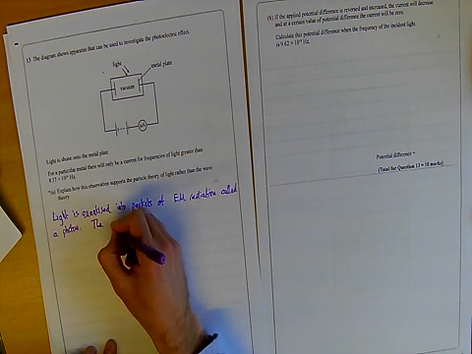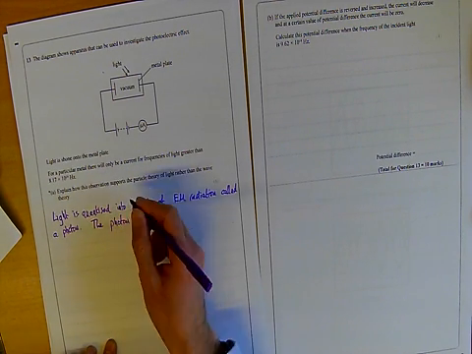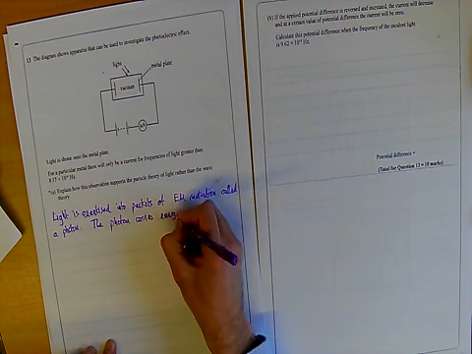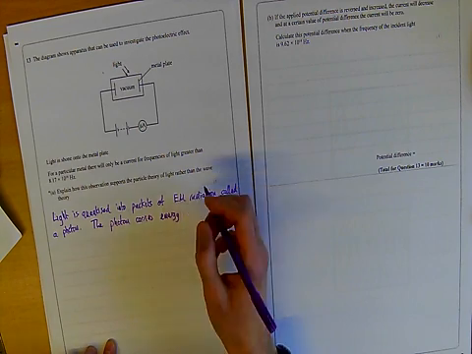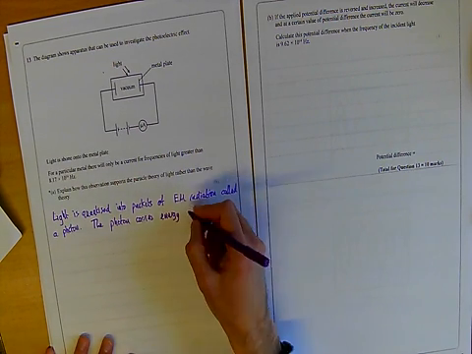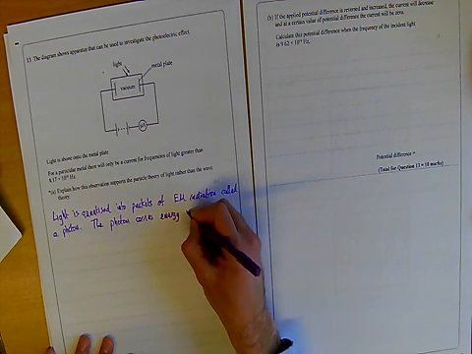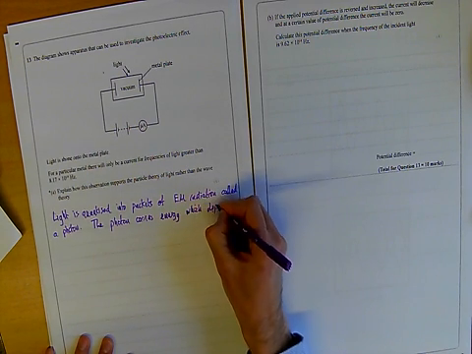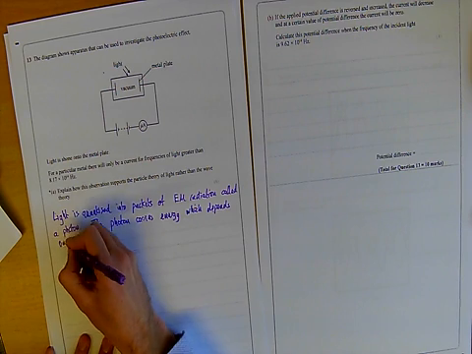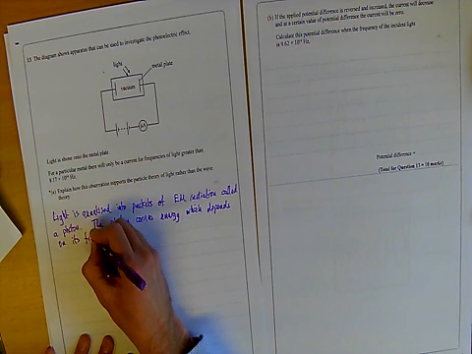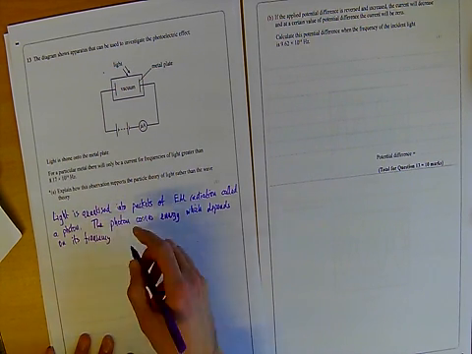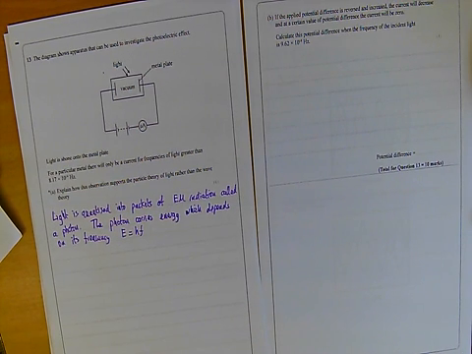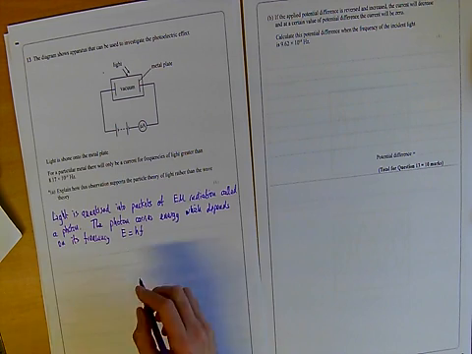The photon carries energy which depends on its frequency. E is equal to hf.